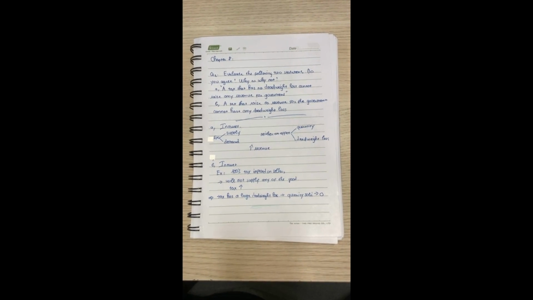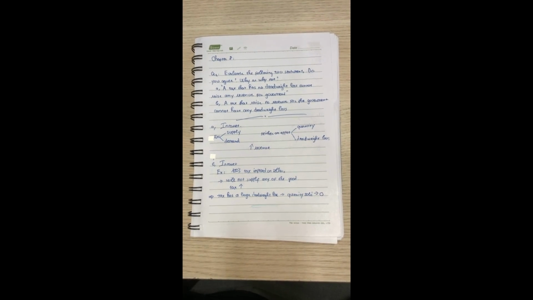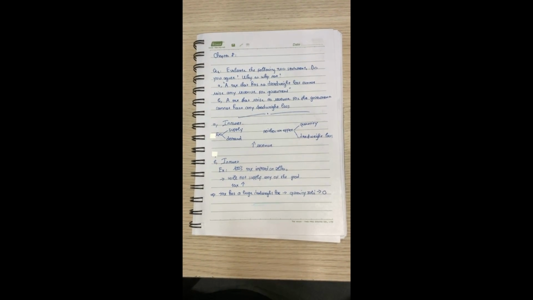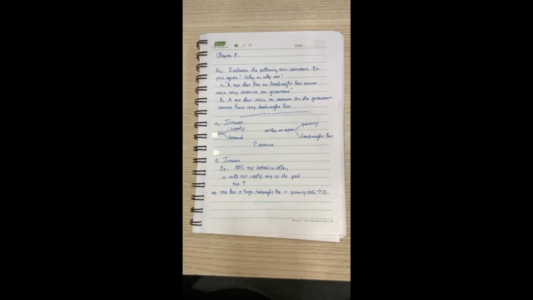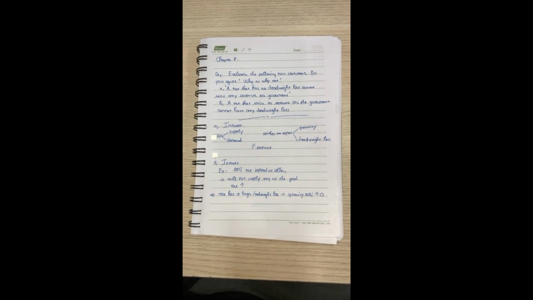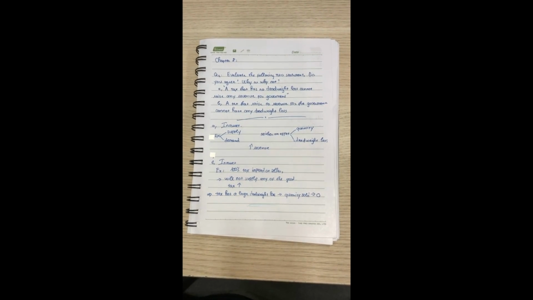So my question is, evaluate the following two statements. Do you agree? Why or why not? A: A tax that has no deadweight loss cannot raise any revenue for the government. B: A tax that raises no revenue for the government cannot have any deadweight loss.